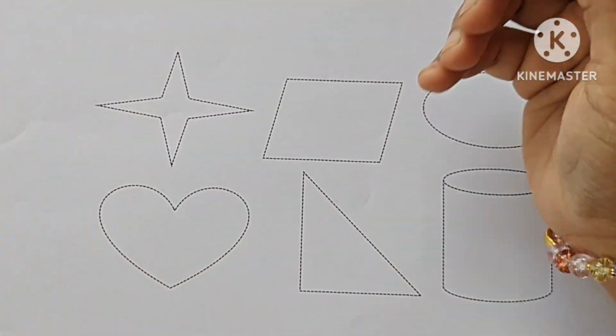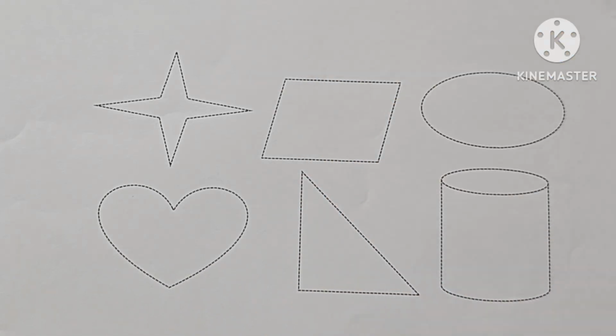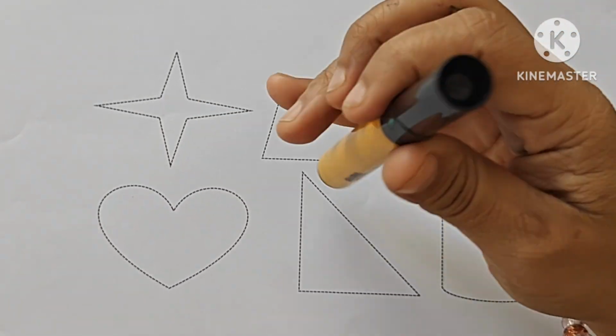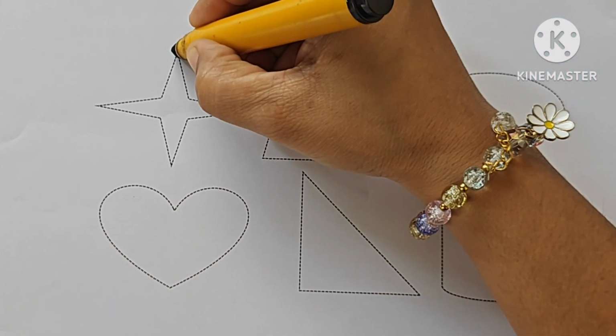Hello kids, in this video we will learn 2D shapes and color names. This is black color. Kids, which color is it? It is black color.